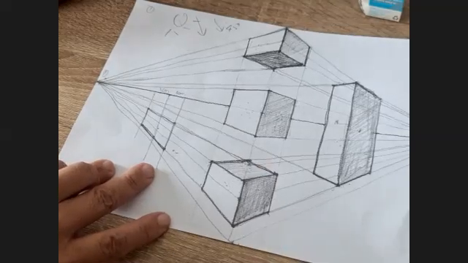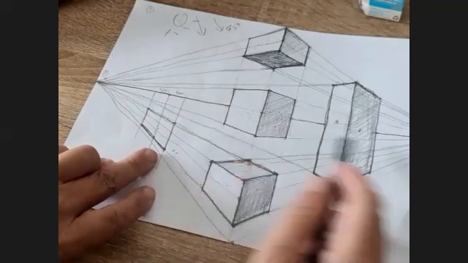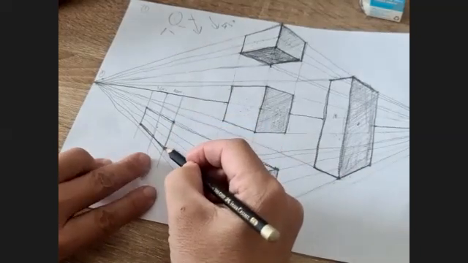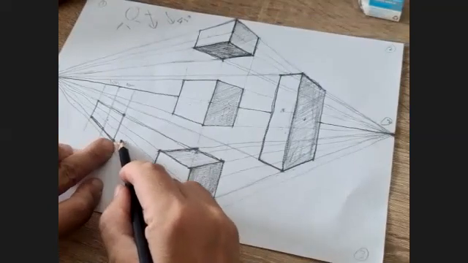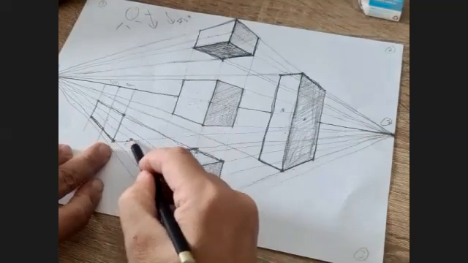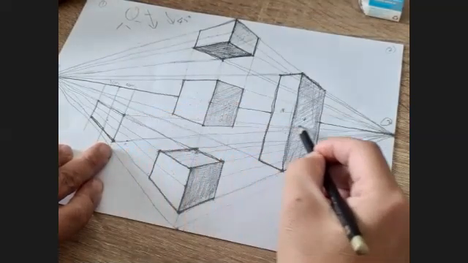Great. Now we're gonna create another plane on this side. Same principle. Remember, we have 1 point here, 1 point here. Now this point will go all the way, connect to this point here. And then this point also goes all the way, connect to this point here.